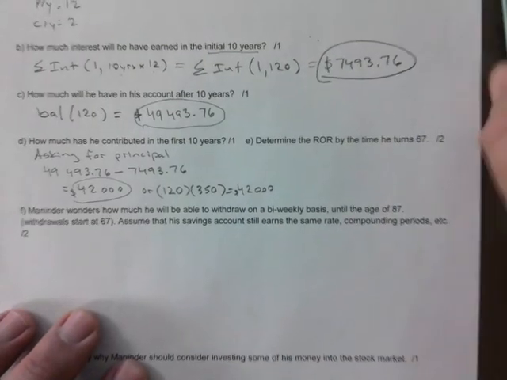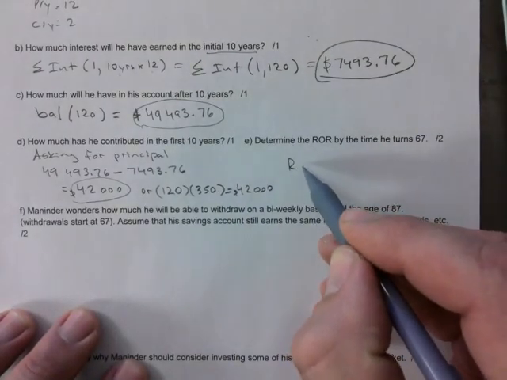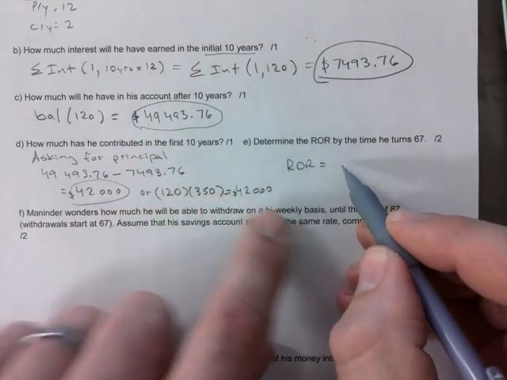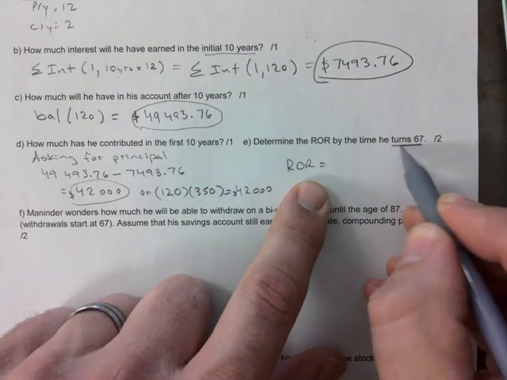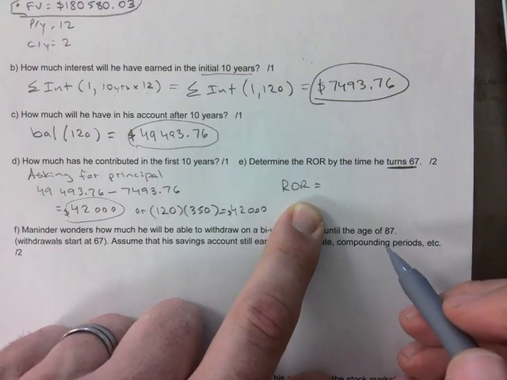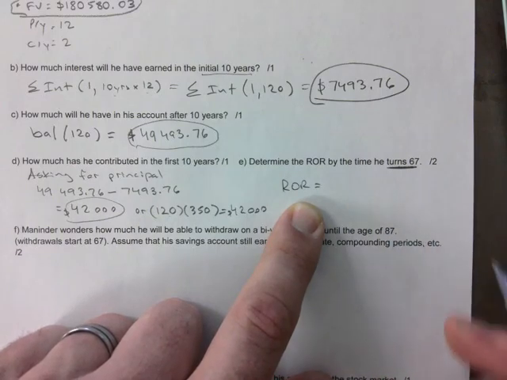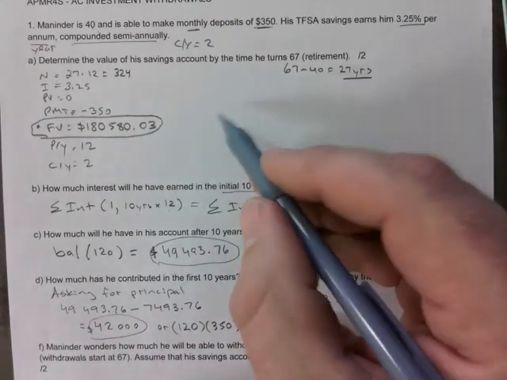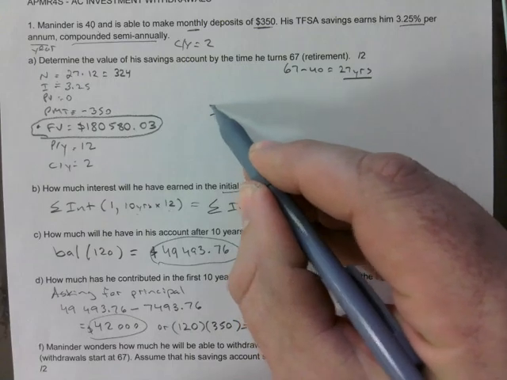Determine the rate of return. So I set this up for you already. Rate of return is the interest you've earned. Oh no, we got to be careful when you turn 67. So we cannot use these ones. Let me go up for this. Rate of return for the entire investment. So I'm going to do this the hard way.